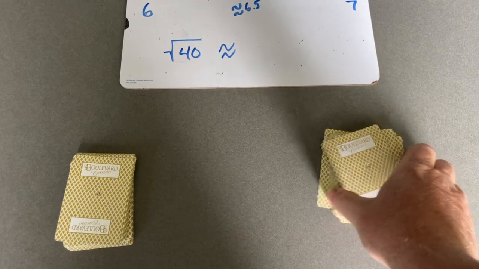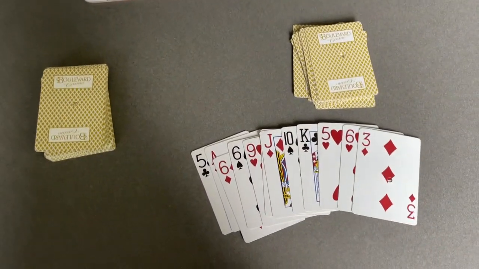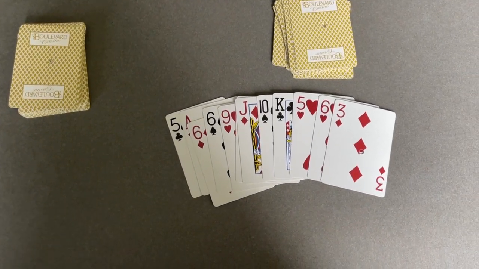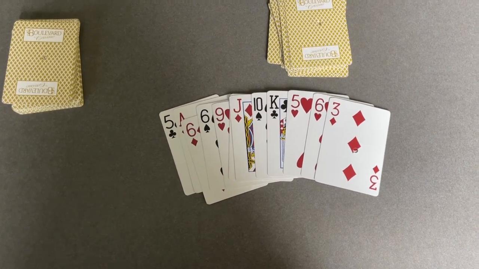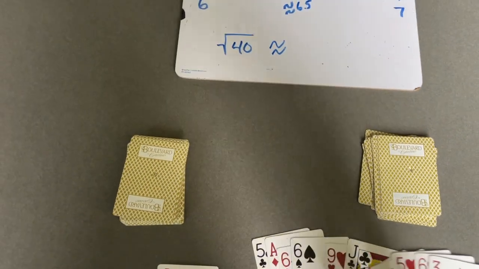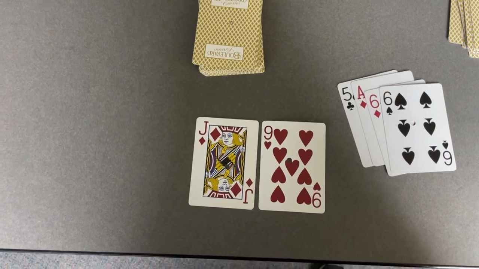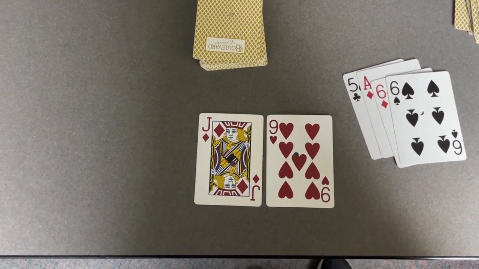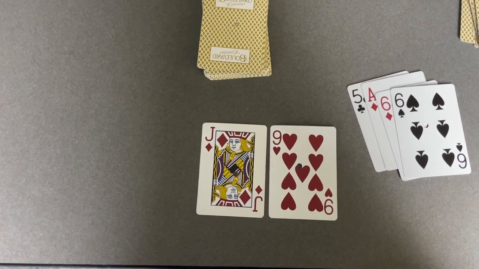Obviously, with our deck, we have a few crazy cards. So we have a jack, and for our purposes, we're going to use a jack as 11, a queen as 12, a king as 13, and an ace as 1. So a number like jack and a 9 would be 119, and 119 would lie between 10 and 11.